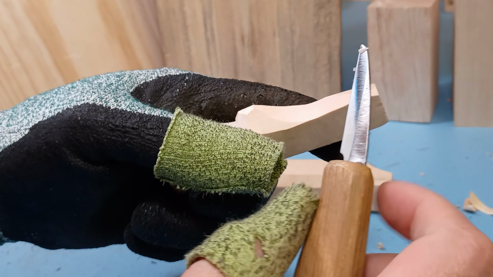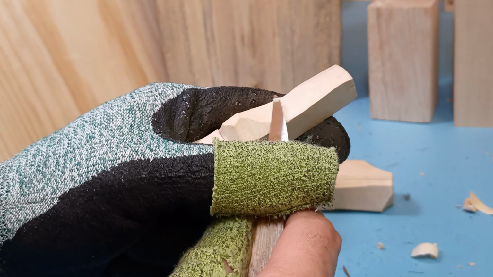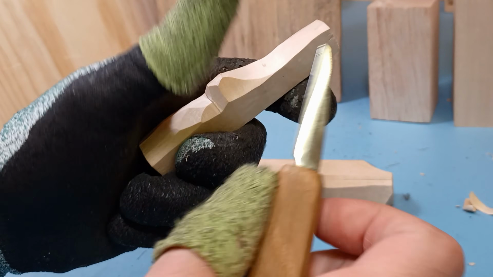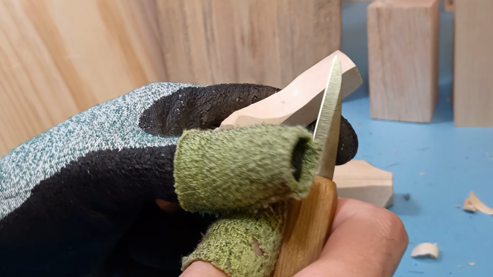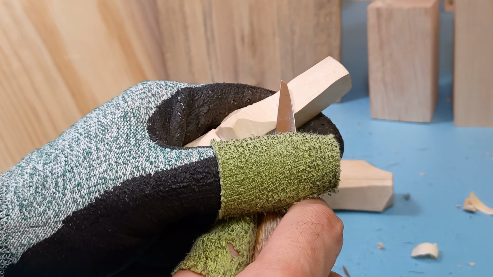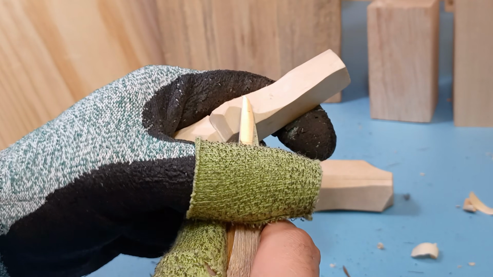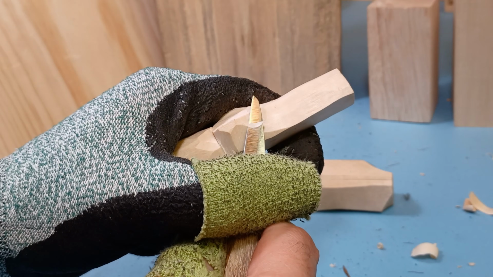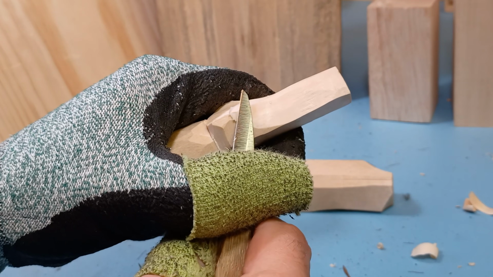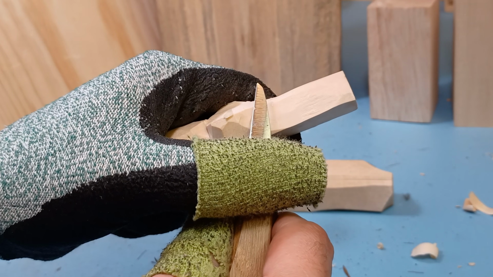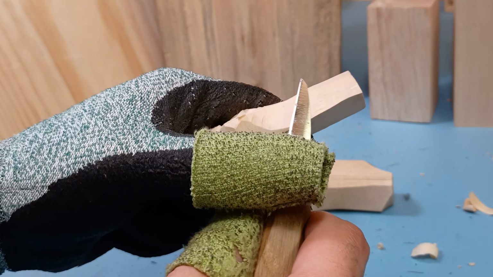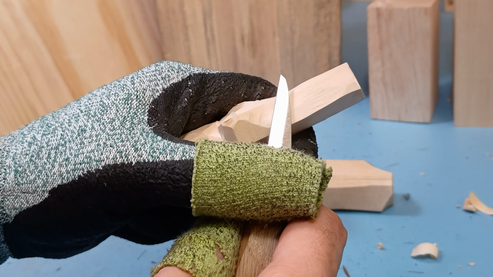Now, if there is a situation where you need to cut up against the wood grain, like if it's a really tight spot, I do highly recommend a very, very sharp knife and cutting in a slicing motion, taking off little sections of wood. Don't push the blade up against the wood grain, because you're just going to rip off the wood and probably damage your knife.